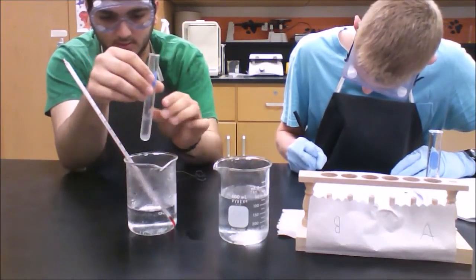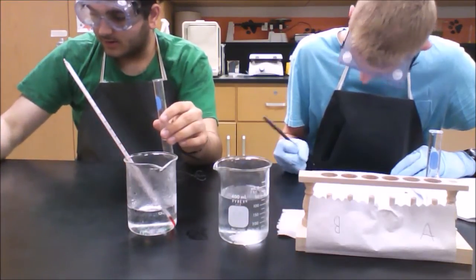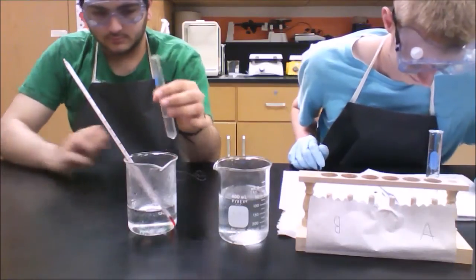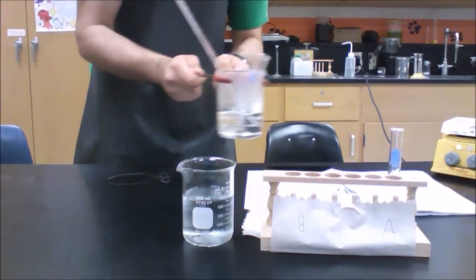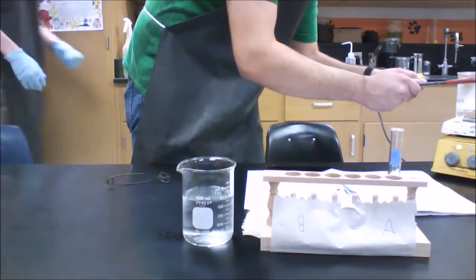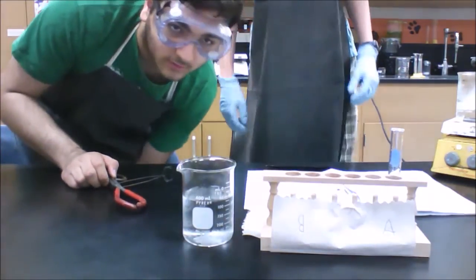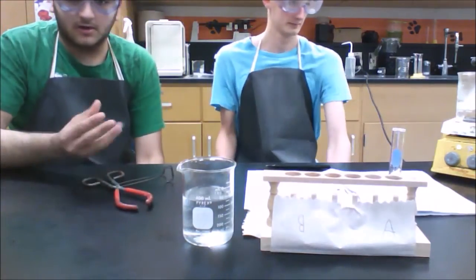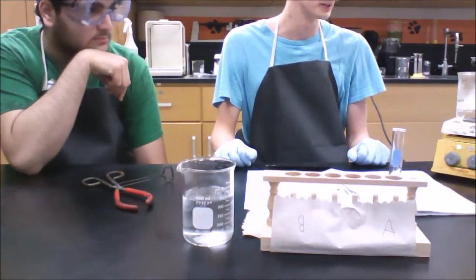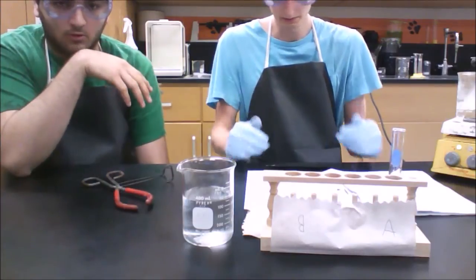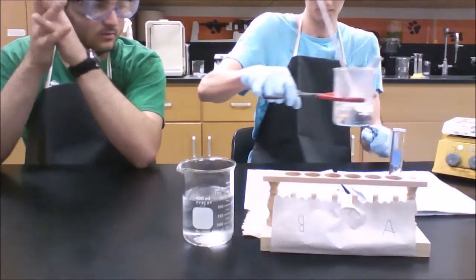Now we're going to add test tube B to the hot water for 2 to 3 minutes. We're going to put it at 2.5 minutes, starting now. We have moved the test tube off to the side on top of a hot plate to keep the heat constant so it doesn't lose heat. Remember, it needs to be within 65 to 70 degrees Celsius during the entire 2 to 3 minutes. So we're done after about 3 minutes.